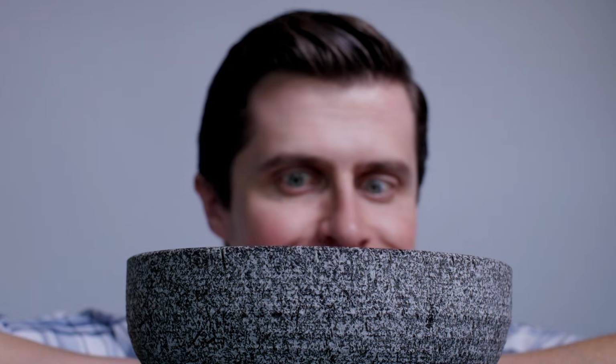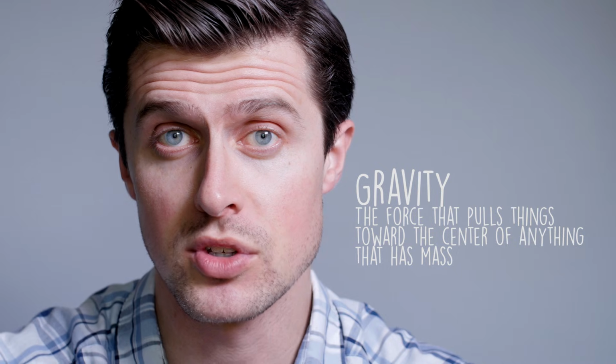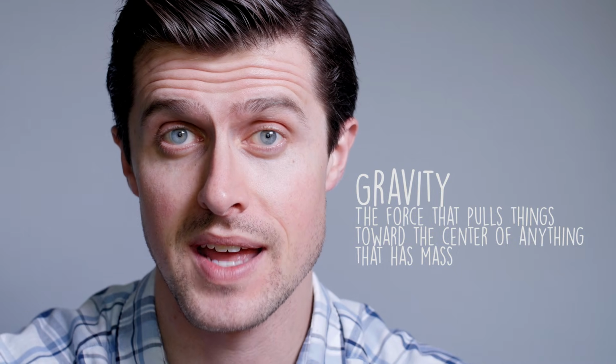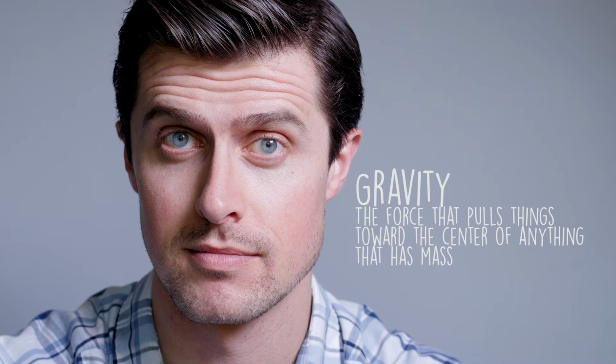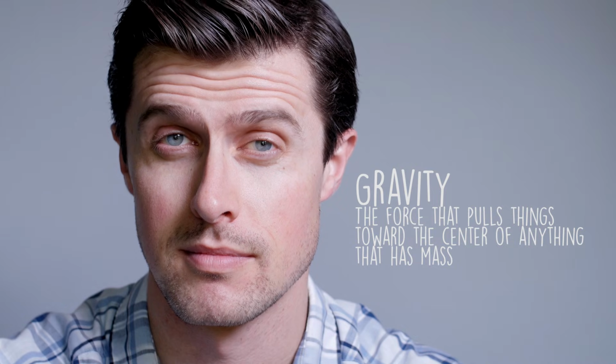This molcajete is sitting on the table because gravity is pulling it down towards the center of the Earth. Gravity is the force that pulls things towards the center of anything that has mass. It may look like this lime is being pulled towards the ground at my feet, but the Earth is actually pulling it towards its center.